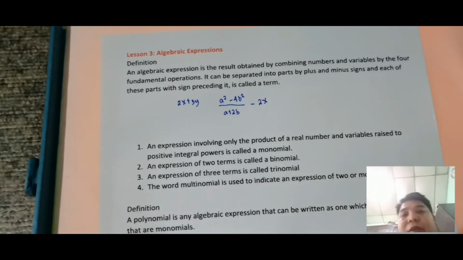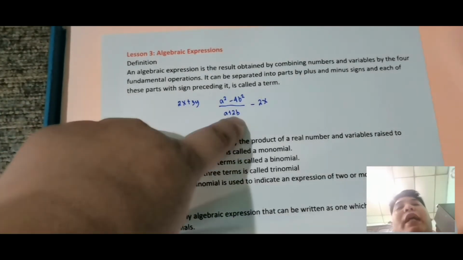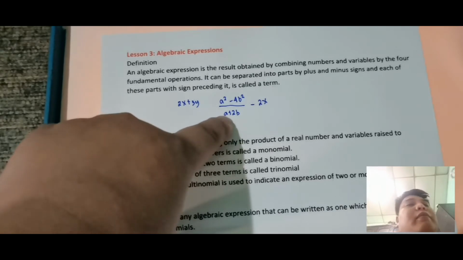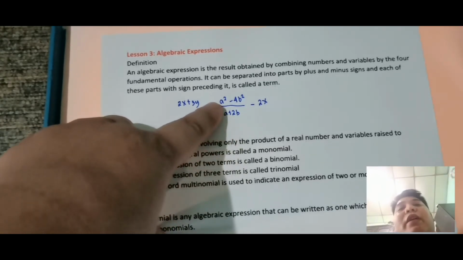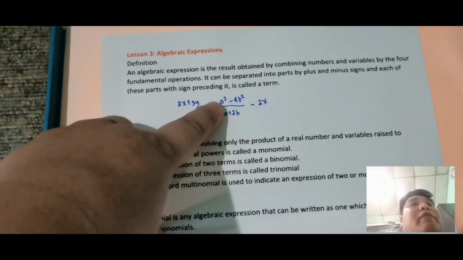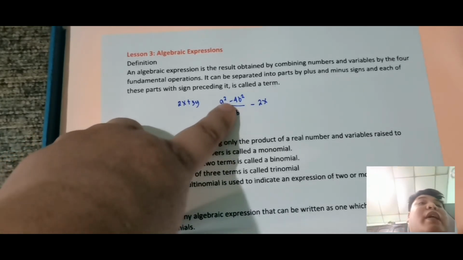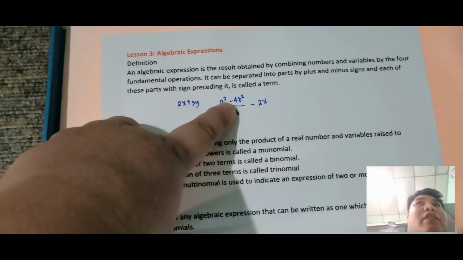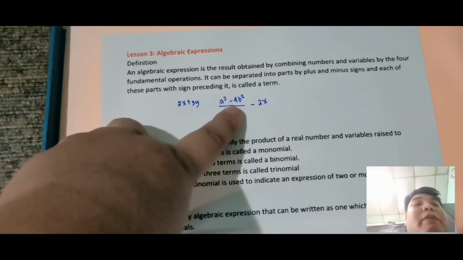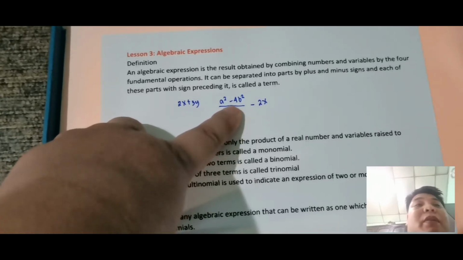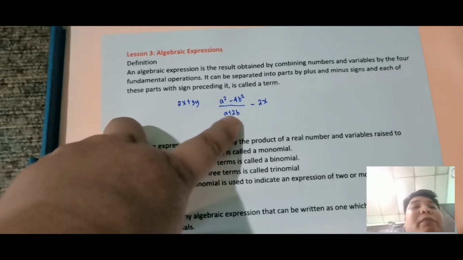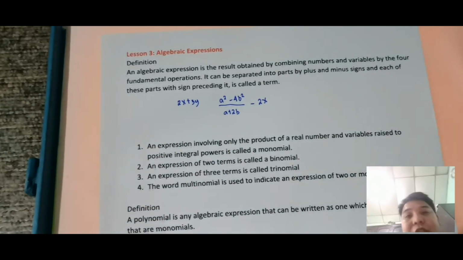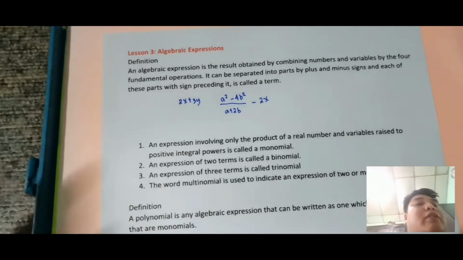Okay, so sir, tama ba to? Yung combination ng variable and number, then sila ay merong 4 fundamental operation. Yes, may 4 fundamental operation yan. Yung a squared is multiplication kasi a times a. Yung minus is yung minus 4b, yun fundamental operation. Yung 4 times b squared fundamental operation kasi multiplication. Then a plus 2b, another fundamental operation. May plus dyan tapos multiplication. Okay, so then sineseparate sila ng minus sa gitna. Okay, ulit kino-consider ko lang as one term.